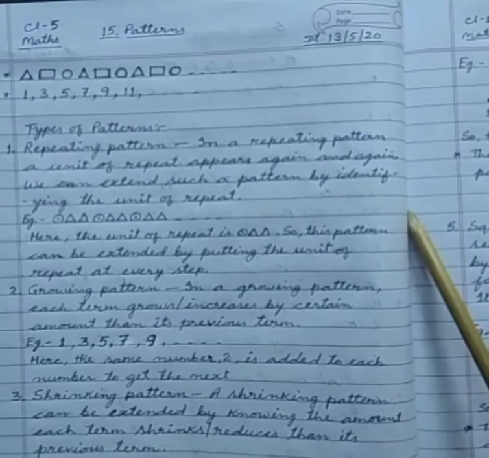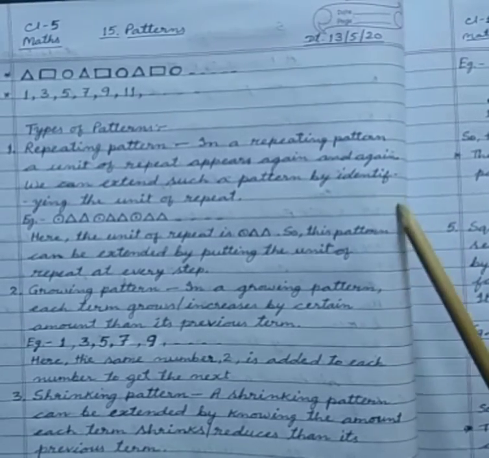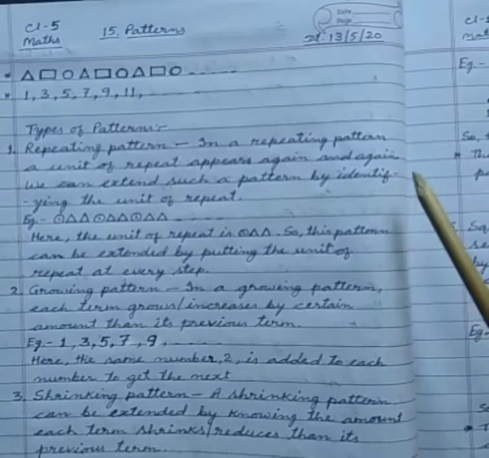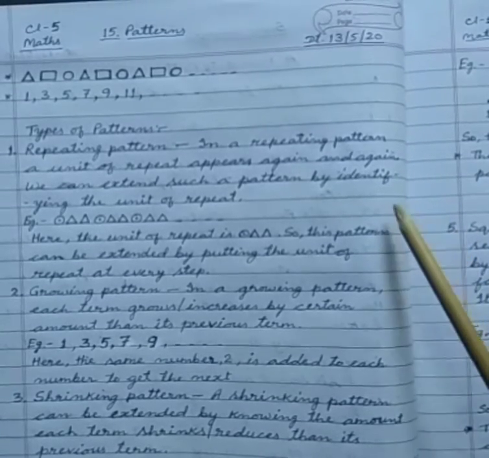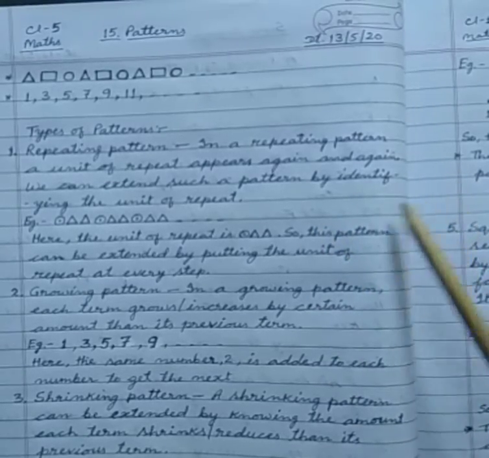So after having completed 3 chapters, let us move to yet another chapter, that is patterns. Now patterns you have done in your previous class also. Now we have patterns all around us in our surroundings and in our environment.